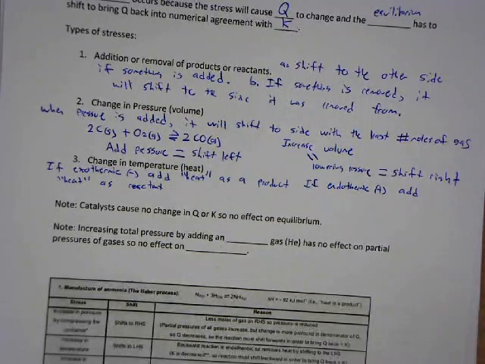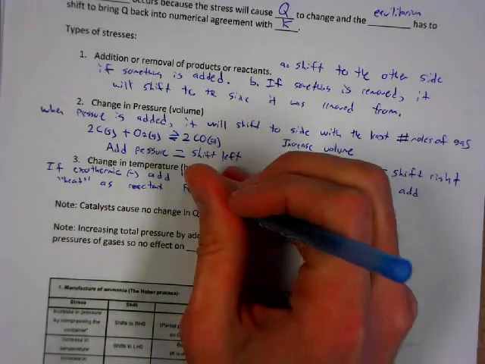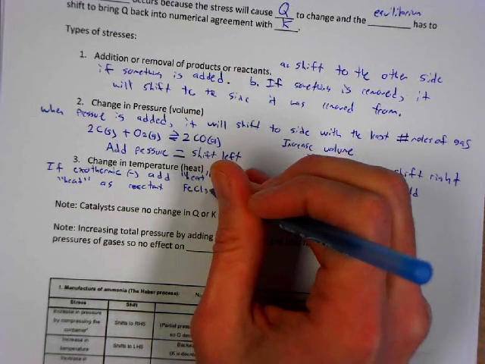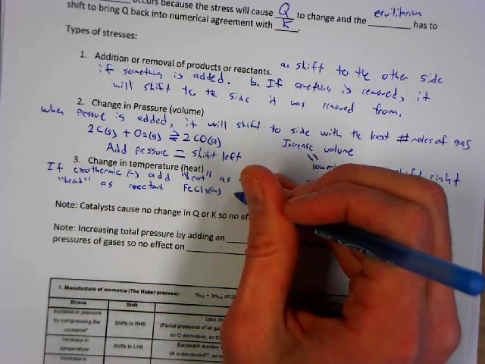If it is endothermic, which is what type of delta H? Positive. You're going to add heat as a what? As a reactant. Add heat as a reactant.